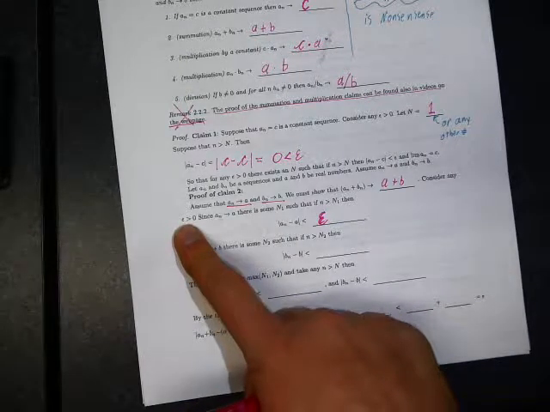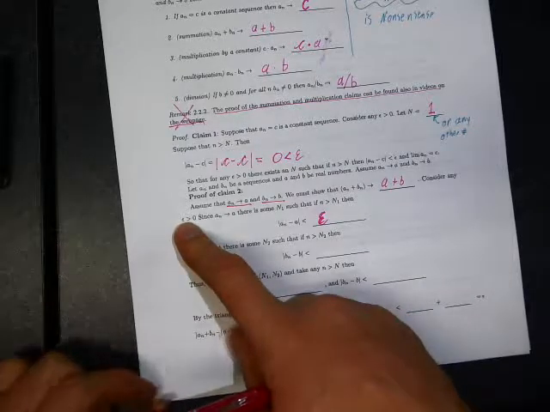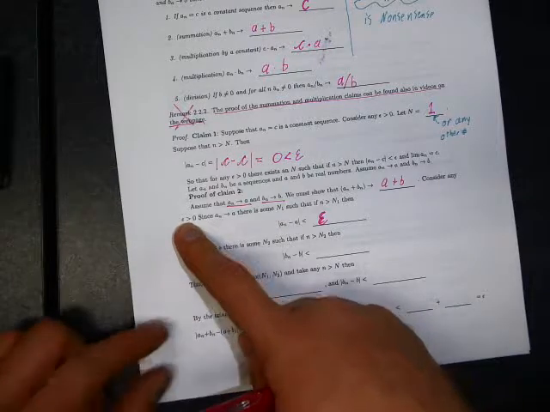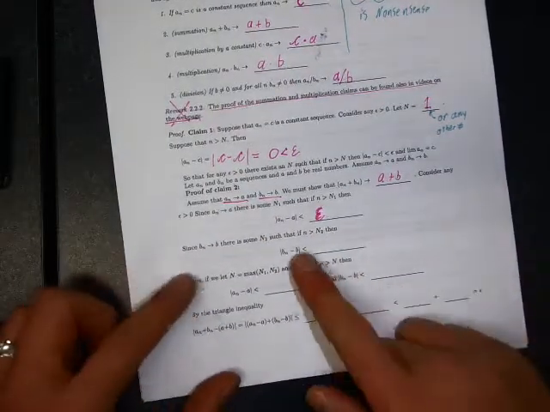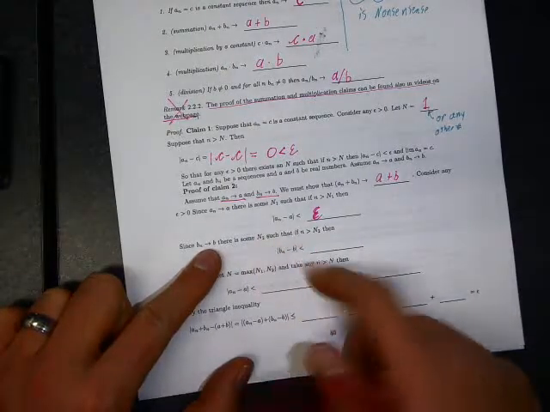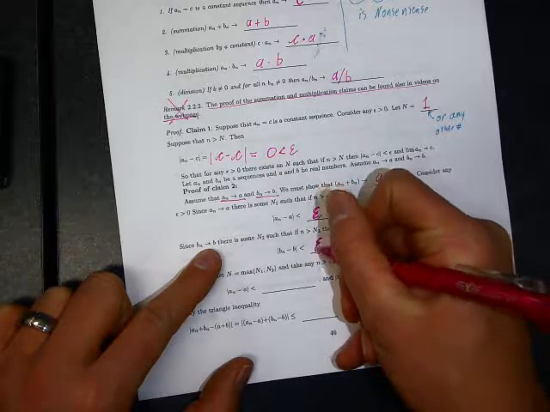Epsilon's a positive number that seems relevant to the question. Maybe you already know that that's not going to work, but I'll pretend that I don't. I won't even pretend. I don't know that that won't work. Similarly, bn converges to b, so there's some big N2 such that if little n is bigger than big N2, then absolute value of bn minus b is less than epsilon.